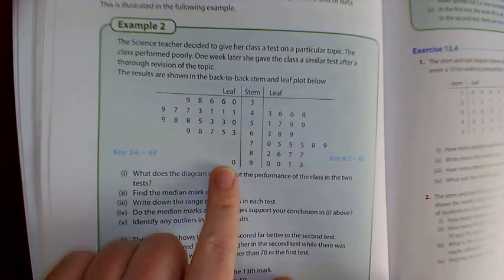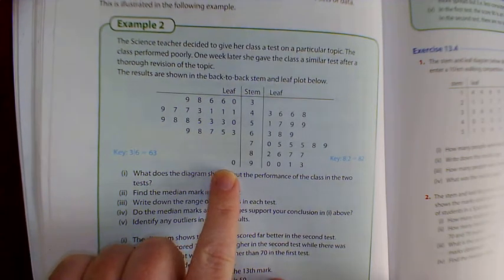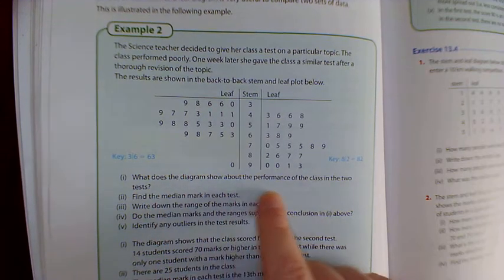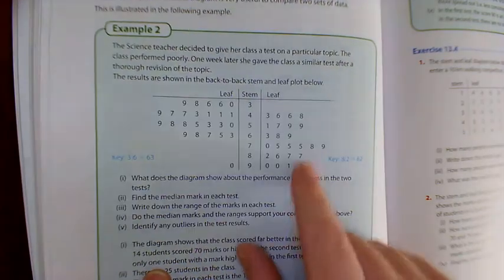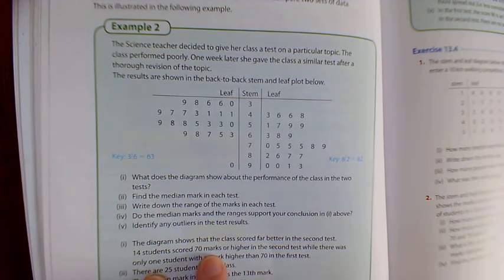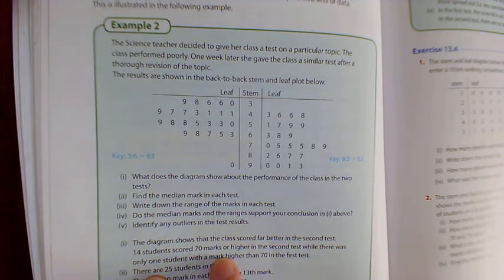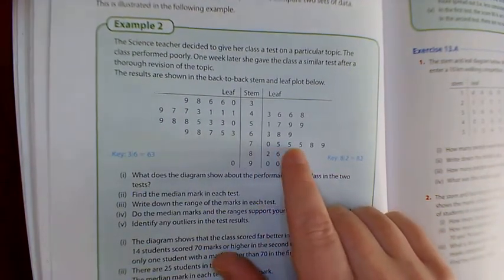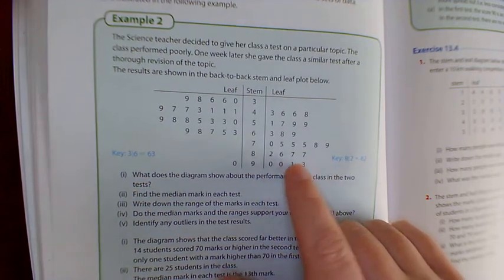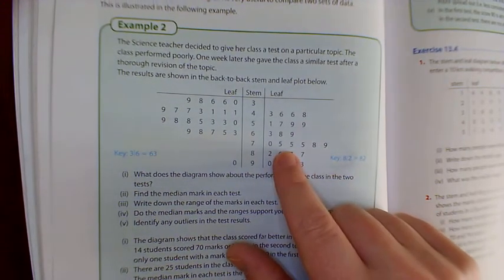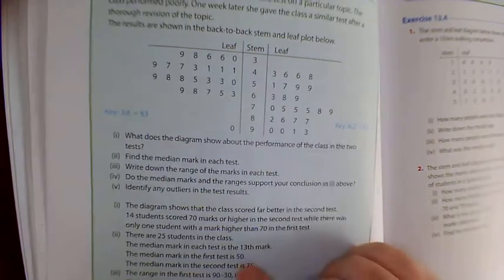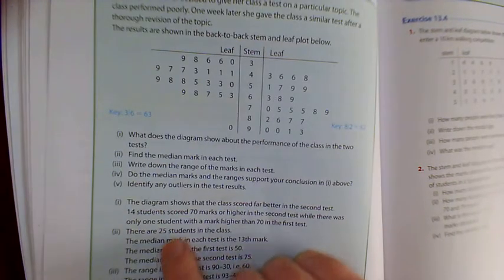There's only one person in this test that got in the 90s. So you can see that. So what did the diagram say about the performance of the class in the 2 tests? You could obviously say that the second test is done higher. It says the diagram shows that the class scored better in the second test. Don't just say better, so you can pick out, 1, 2, 3, 4, 5, 6, 7, 8, 9, 10, 11, 12, 14 students scored over 70 in the second test, or only 1 in the first test. Use a few of the numbers and a bit of the data to back up your point.